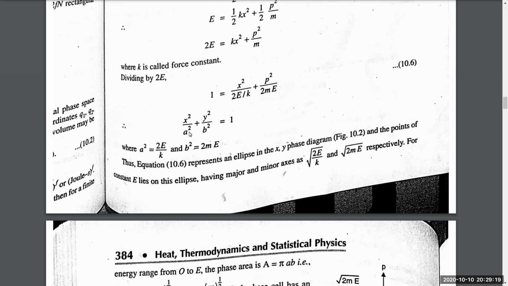Whenever we have a circle, we have this equation at the bottom, x square by a square plus y square by b square is equal to 1. Can you see this equation I'm pointing at? This is the equation of an ellipse, right? Yes. So the only difference between a circle and an ellipse is that a and b are equal in the case of a circle.